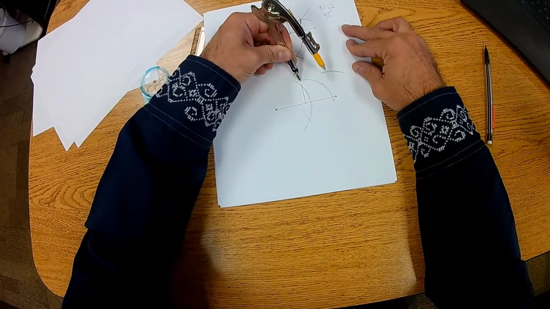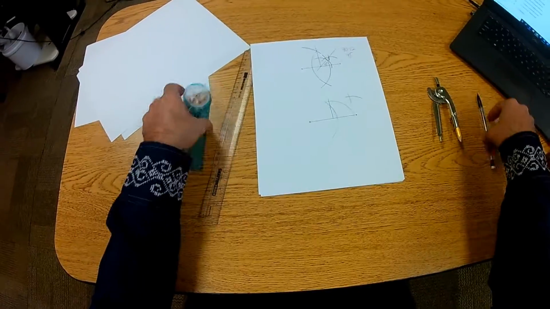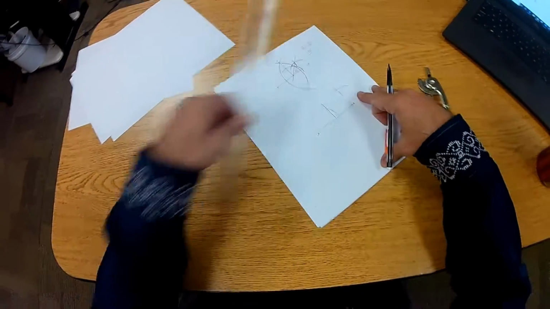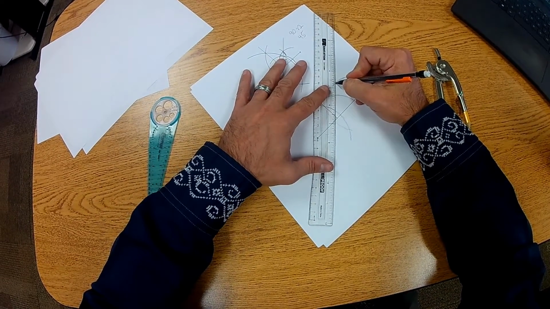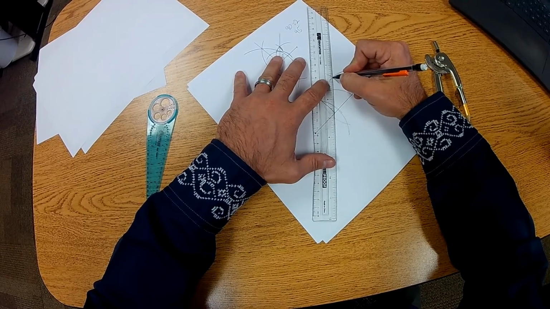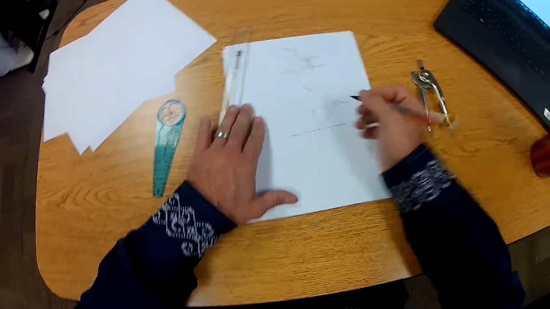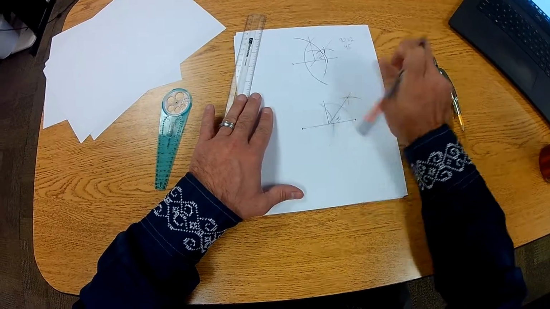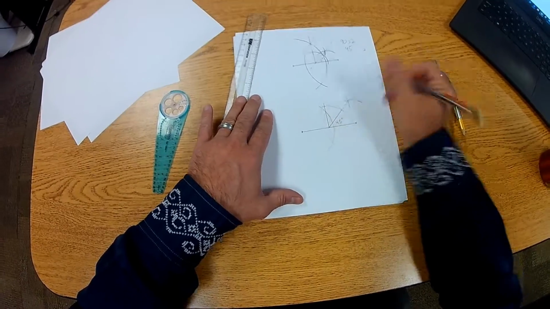Oh my goodness, it just slid. Wasn't too bad though. Okay. And then I just connect my X. And I've constructed a 45-degree angle.